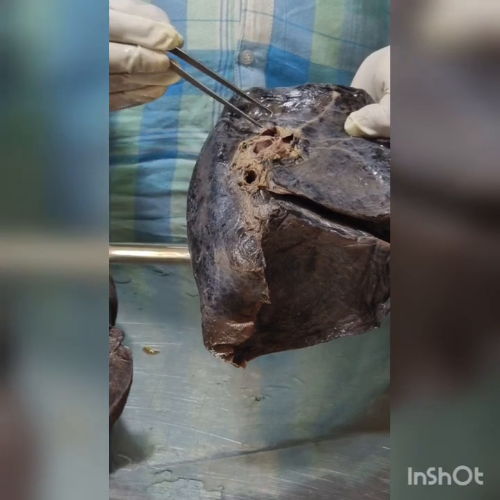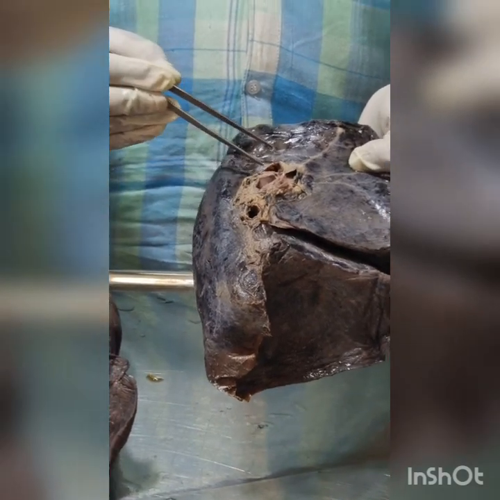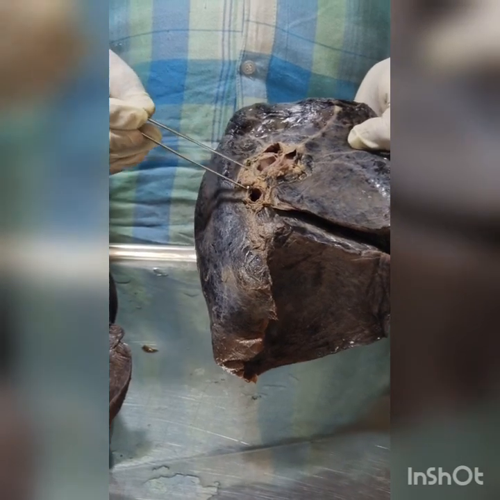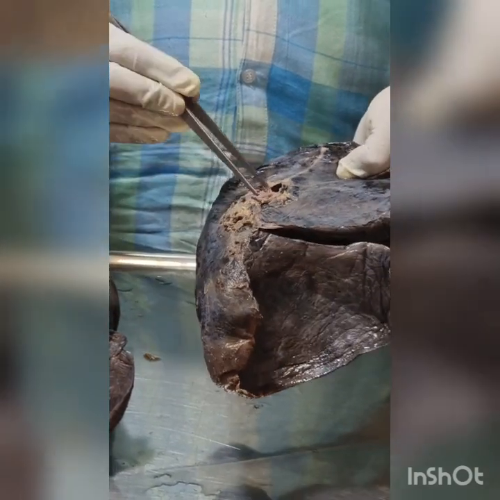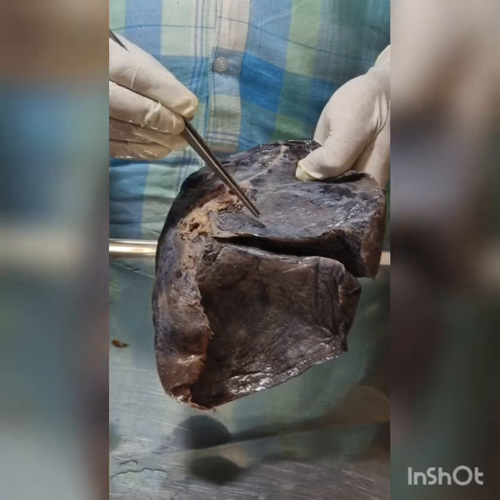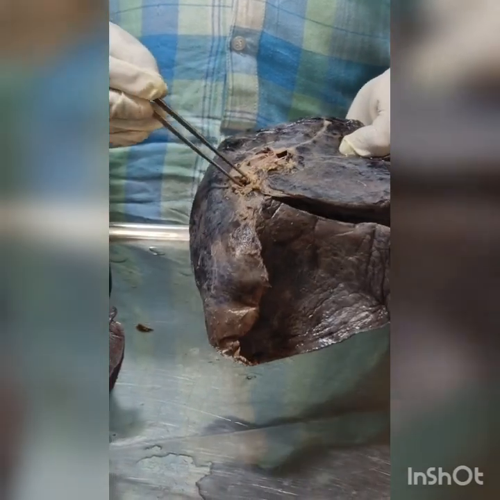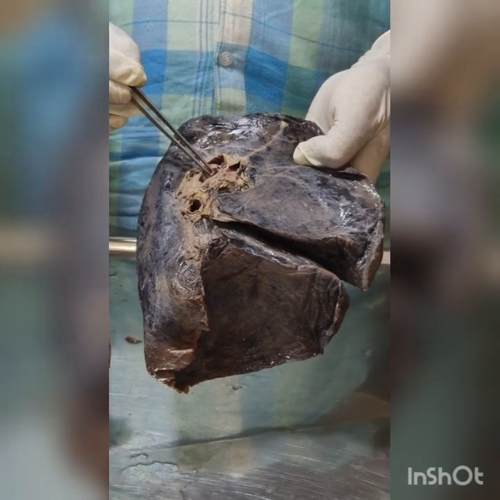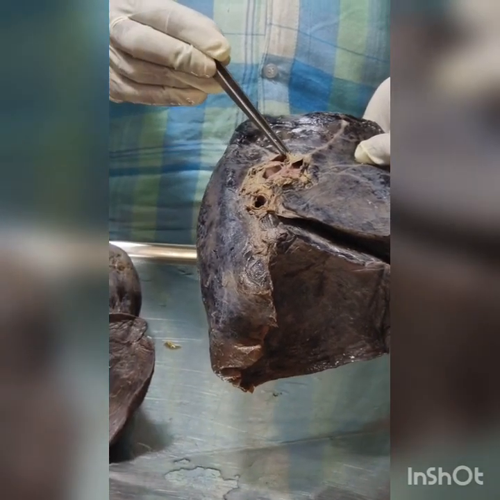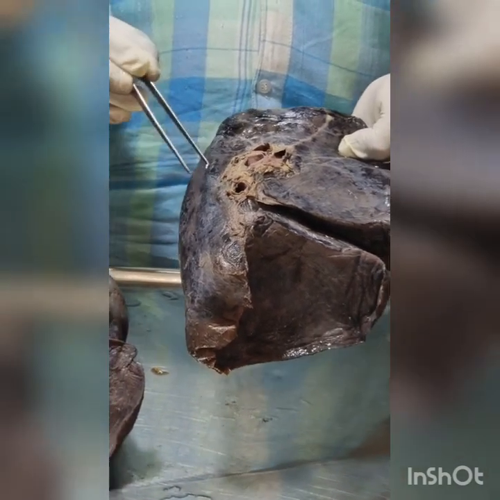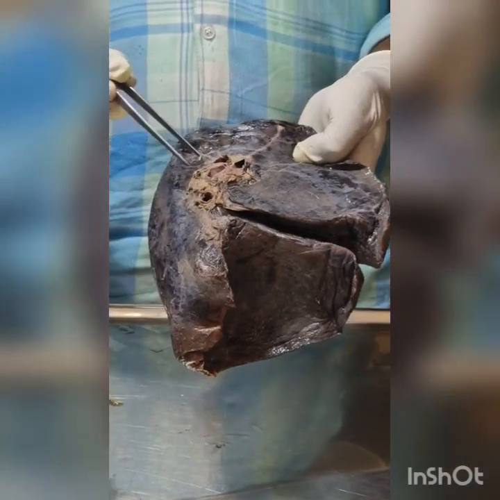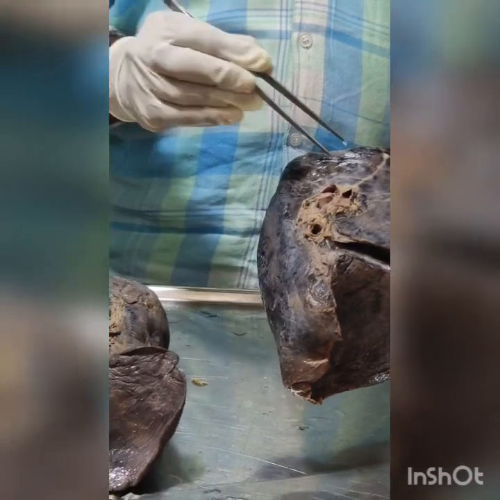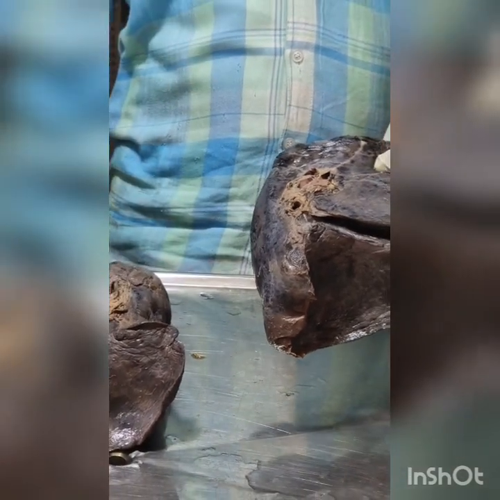From above downwards, you are going to get the pulmonary artery, then the left principal bronchus, and then the pulmonary veins: the superior pulmonary vein and inferior pulmonary vein. So these are the things you have to know in the root or the hilum of the lung. The mediastinal relations of the right and left lung are what we have covered here.